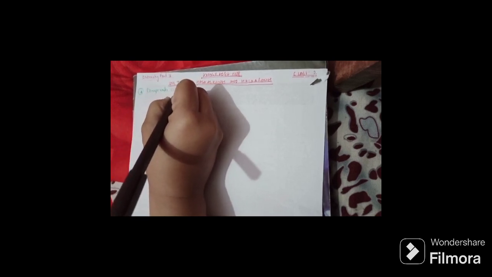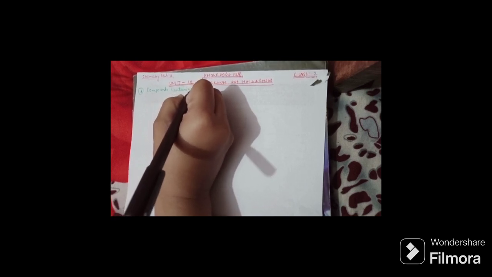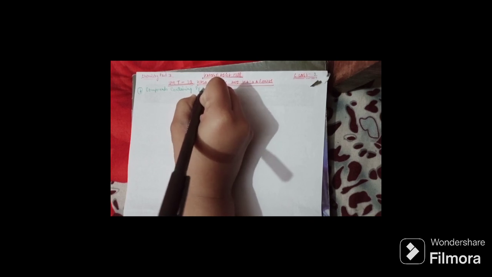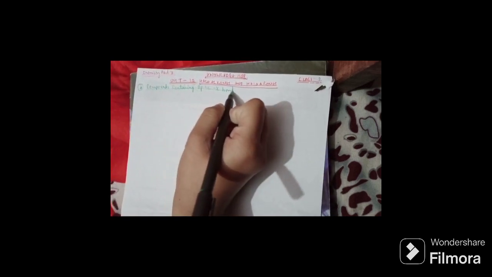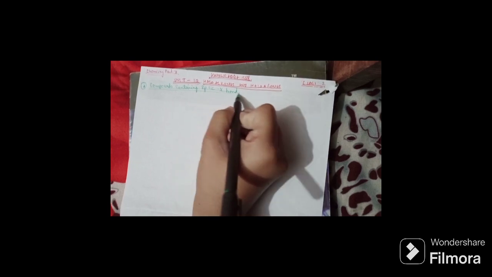Compounds containing sp2 carbon-halogen bond. Here we first discuss vinylic halide, and that class includes first part, which is vinylic halide.